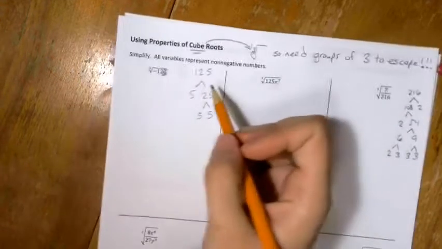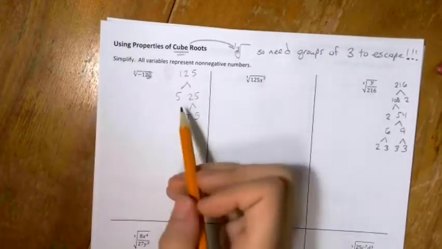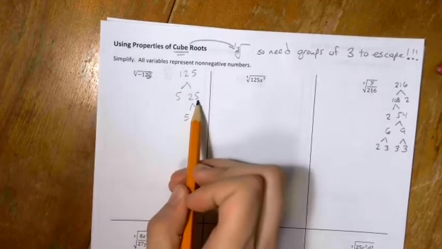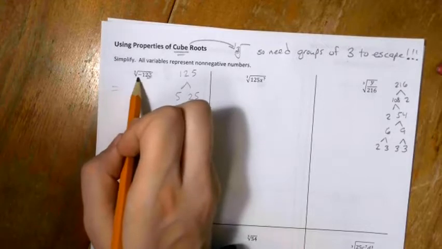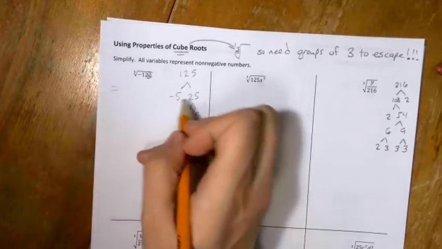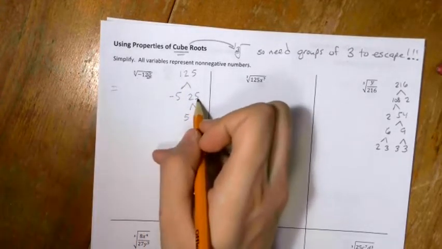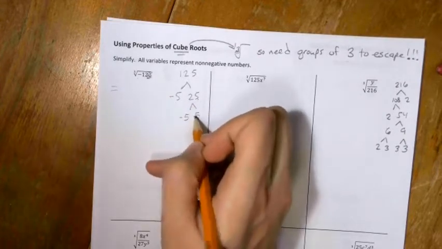So for our 125, I'm going to do the prime factorization. That's really 5 times 25. Well, 25 isn't prime. It's really 5 times 5. So this has a negative here, though. Well, that means I could have negative 5 times a positive 25. But positive 25 could be negative 5 times negative 5.